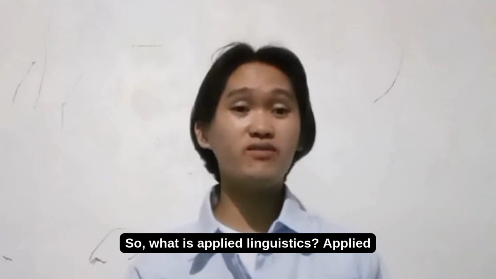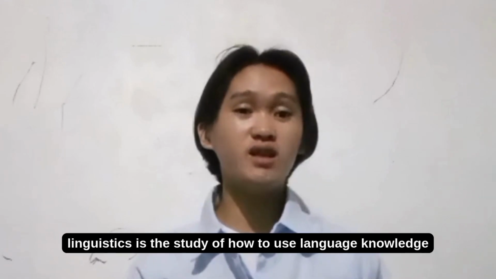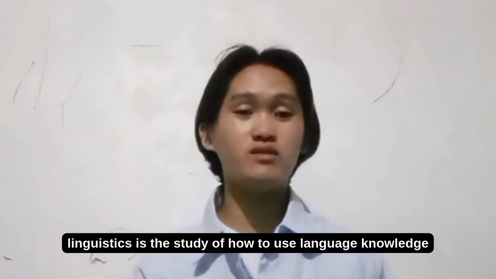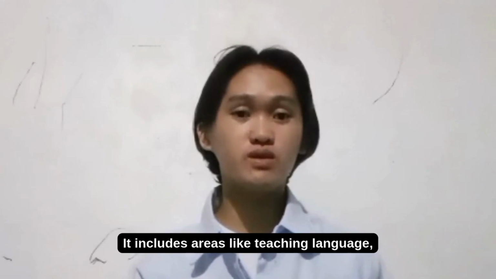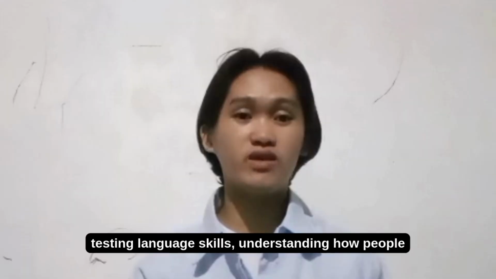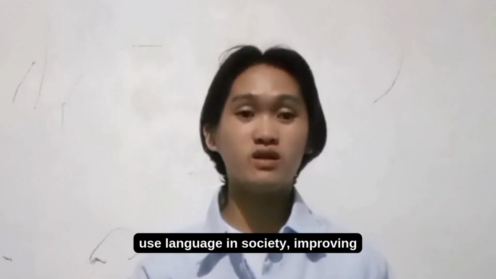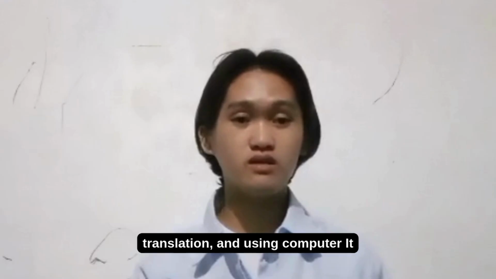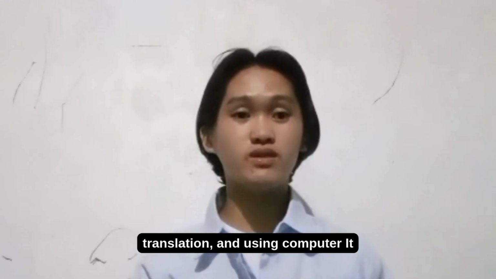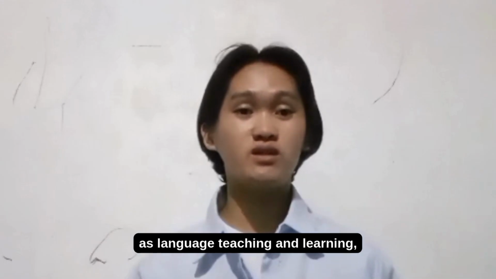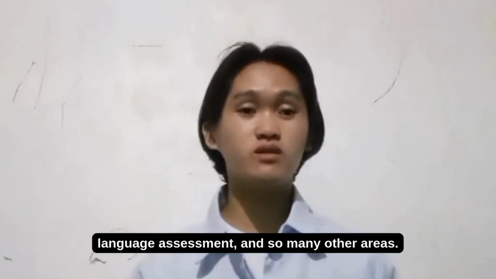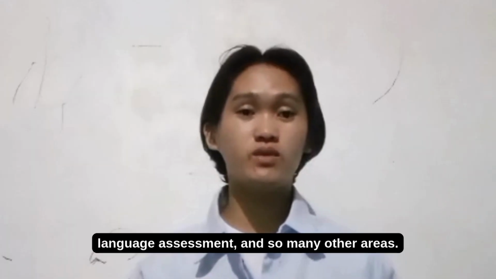And for the last part is applied linguistics. So what is applied linguistics? Applied linguistics is the study of how to use language knowledge to solve real-world problems. It includes areas like teaching language, testing language skills, understanding how people use language in society, improving translation, and using technology to process language. It covers areas such as language teaching and learning, language assessment, and so many other areas.